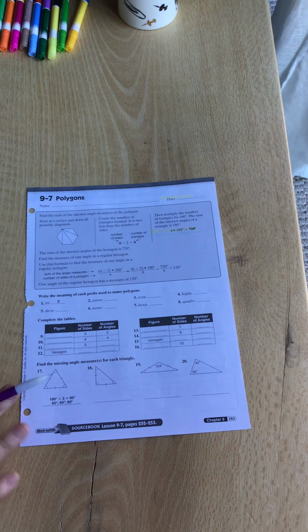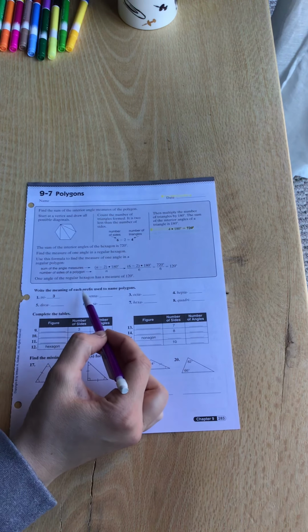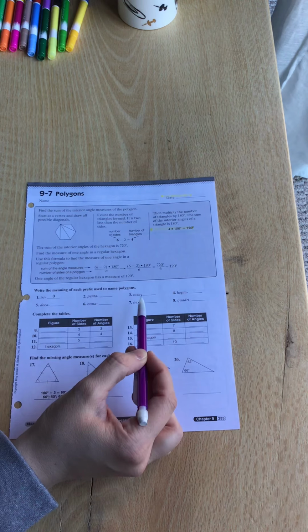Hey, 7th grade, I just wanted to talk you through the homework real quick, just to help clarify some things with you. Write the meaning of each prefix used to name polygons.